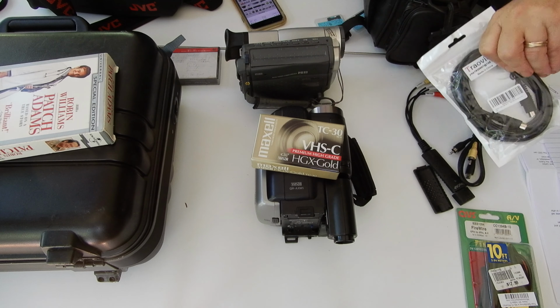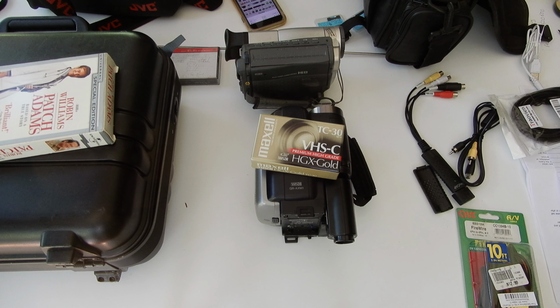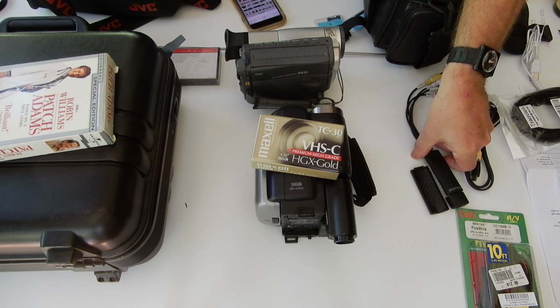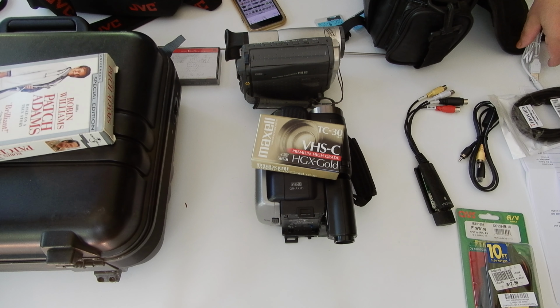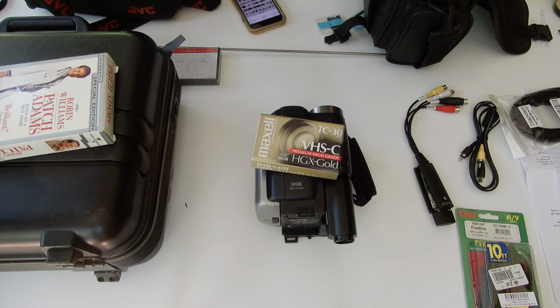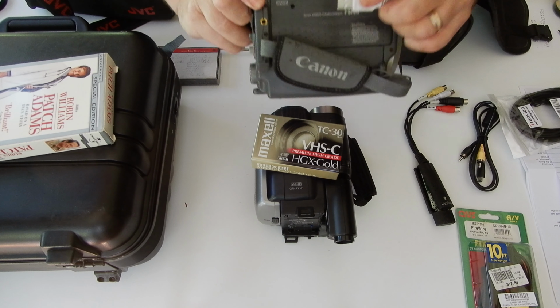So I recommend that you go online and you identify what kind of format of hardware you have between component, composite, and S-Video. If you have an Apple computer, you can go directly from the jack, so using that port here, to the jack to the computer.